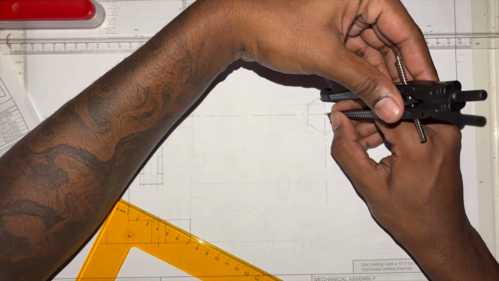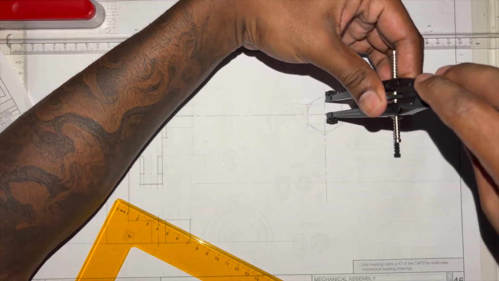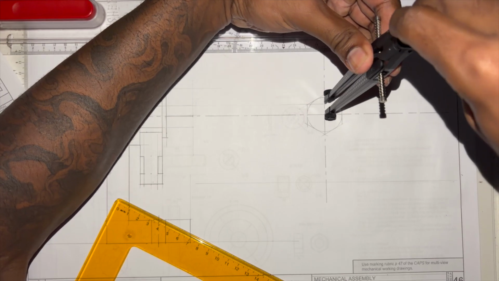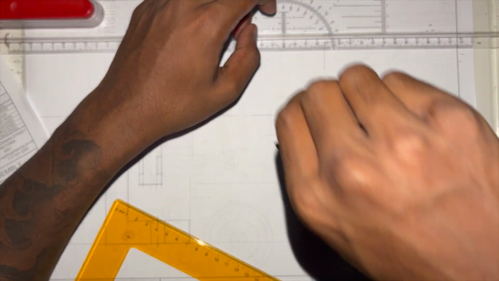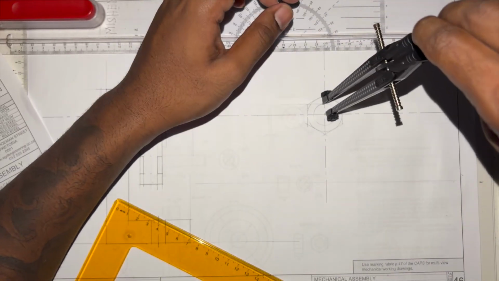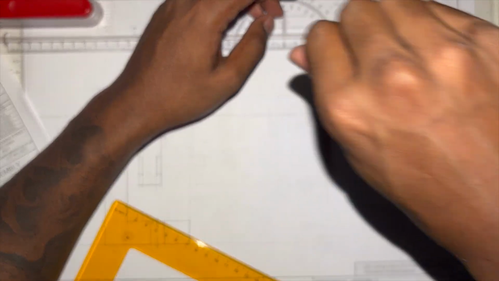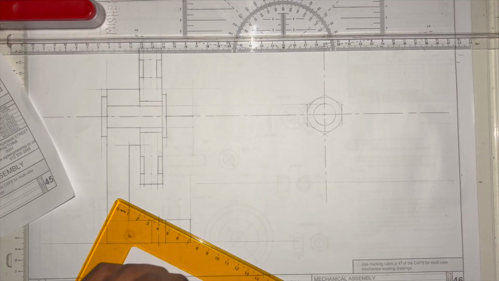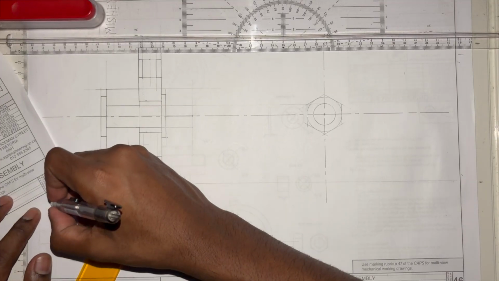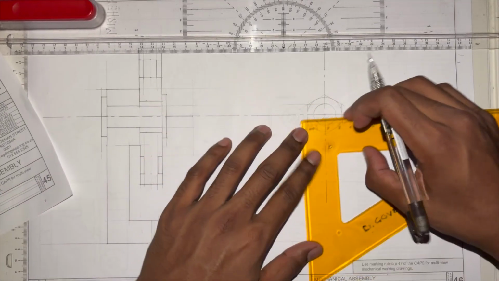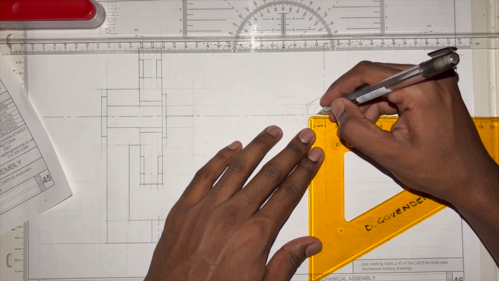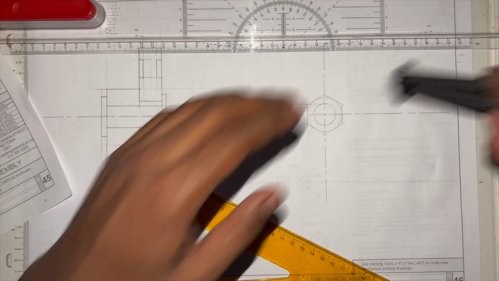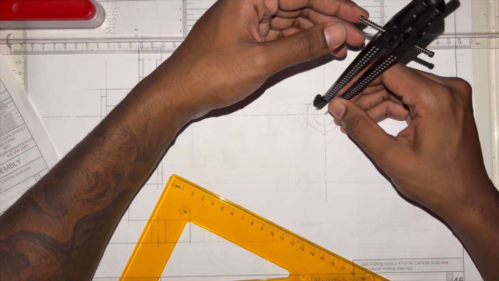Instead of measuring, it's faster. Okay, there we go. 20 times 0.1, that is 2. Okay, as I said before, guys, I'll explain this. I'll do another video explaining bolt construction.